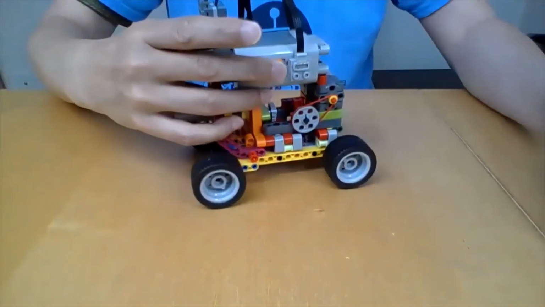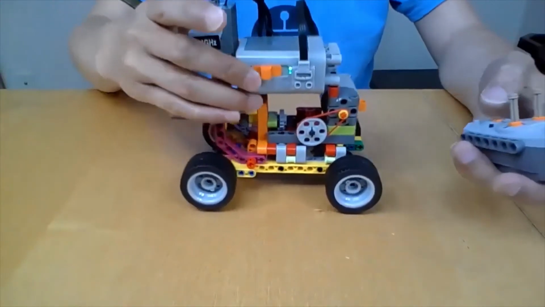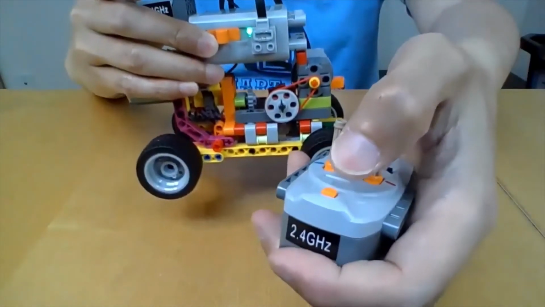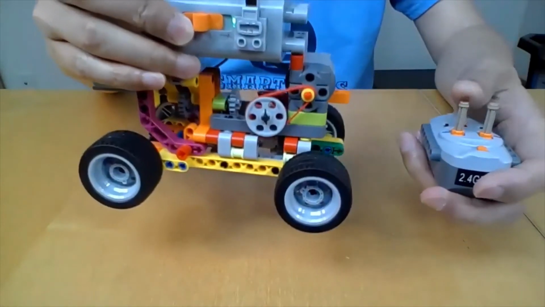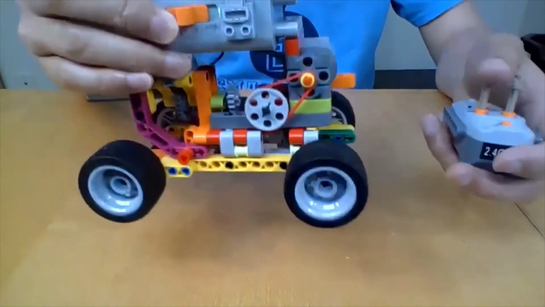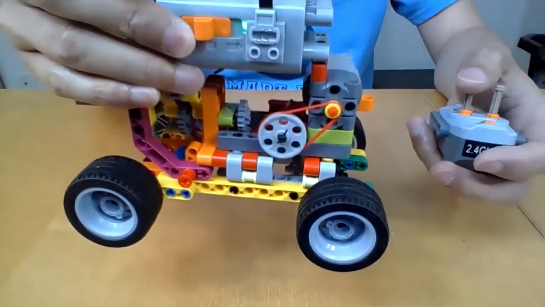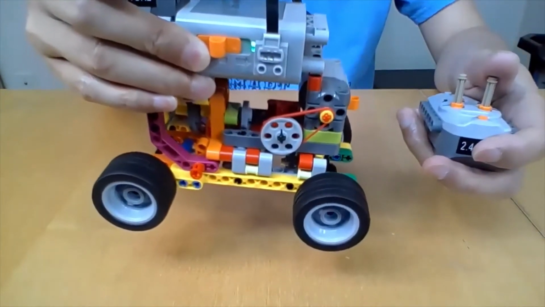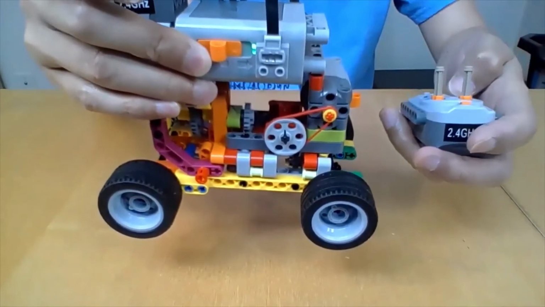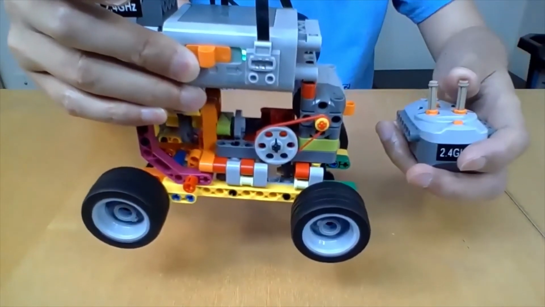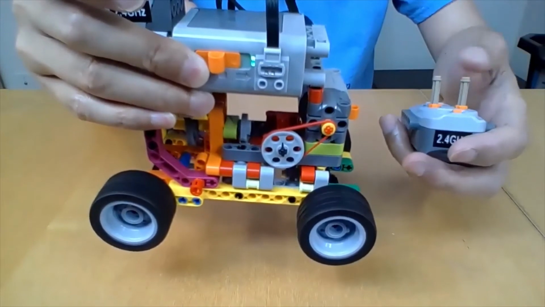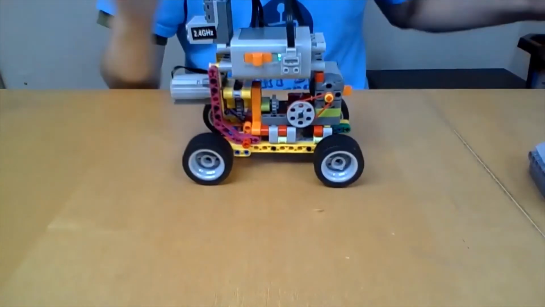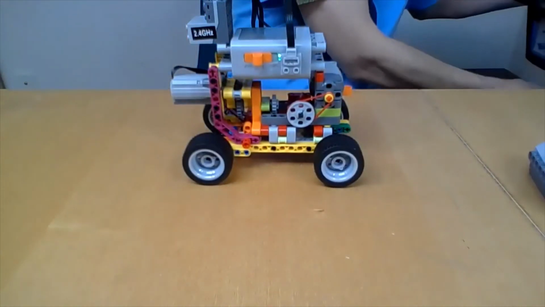Now let's power on and check the clutch gear, power on the remote controller also. Okay, the clutch works. Clutch off, clutch on, drive forward, drive backward. Okay, now the wheel is confirmed. So let's do the test.